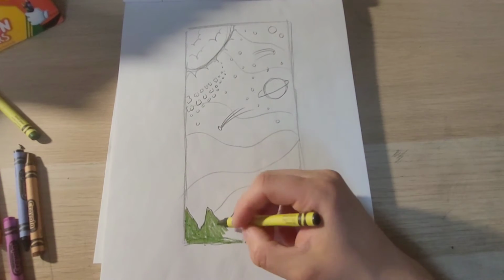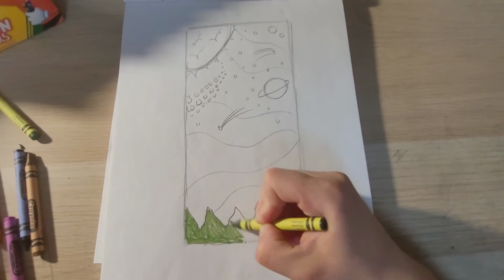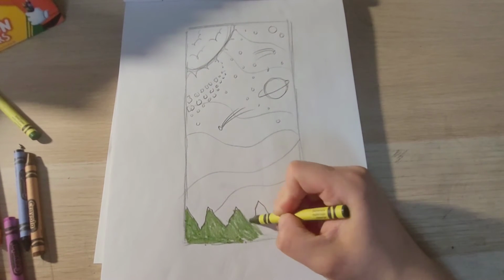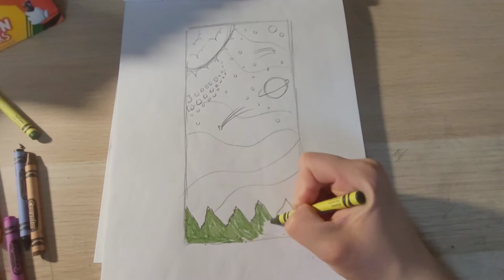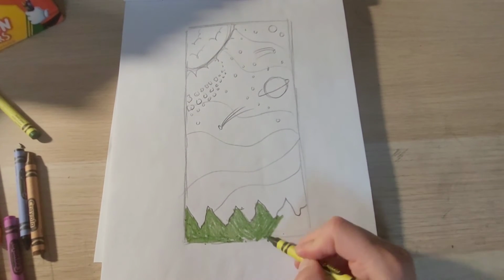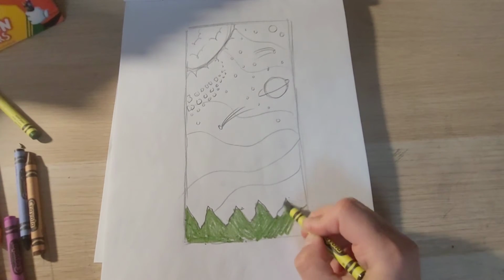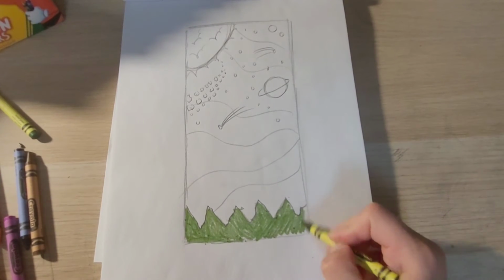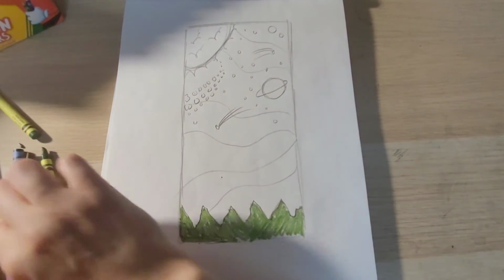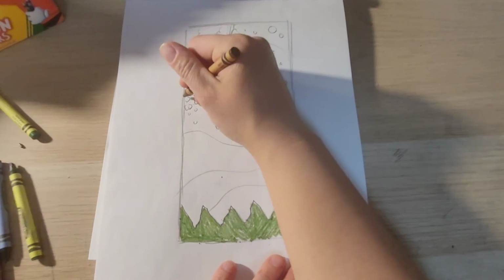Now, if you wanted to add a UFO up there or a rocket, you could. Keep in mind, it's pretty small. It's not very big. So I'm going to color all my little things first before I do my background.